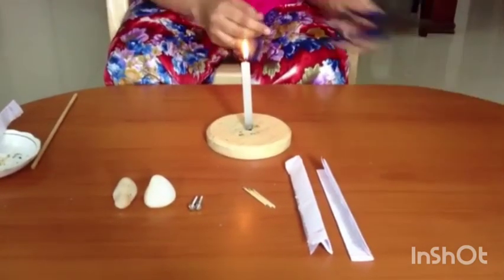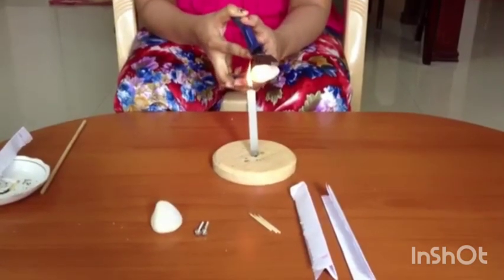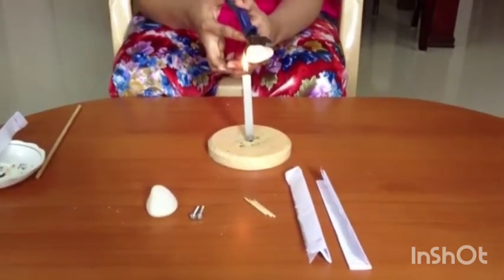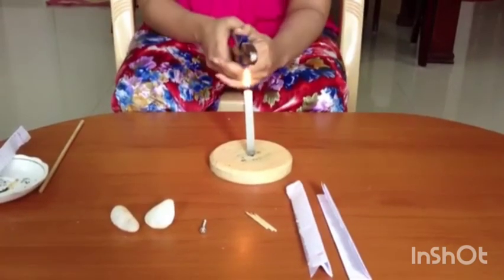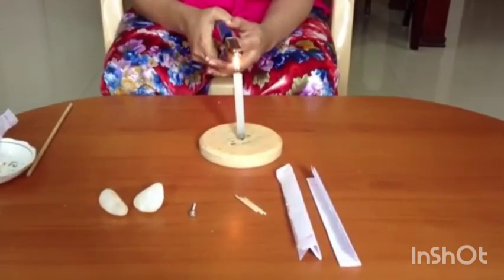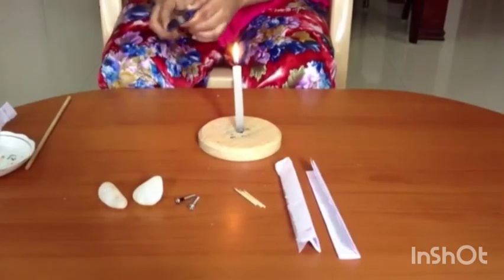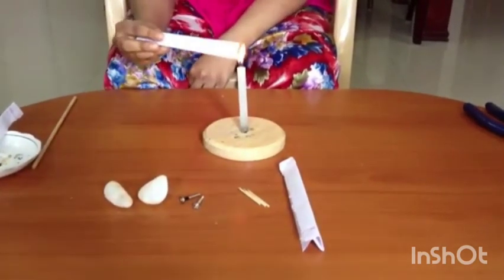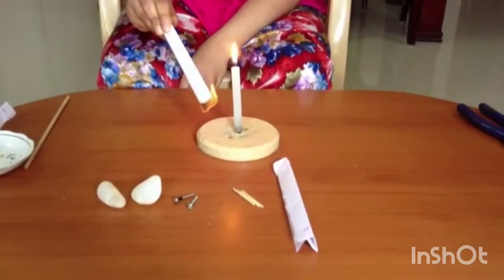Now put the pebble on the candle flame. Do the same thing with the screw. We observe that the pebble and screw don't catch fire. Wood and paper are examples of combustible substances. Pebble and screw are examples of non-combustible substances. From this activity, we can conclude that combustible substances like wood or paper, which are examples of solid fuels, are required for burning.